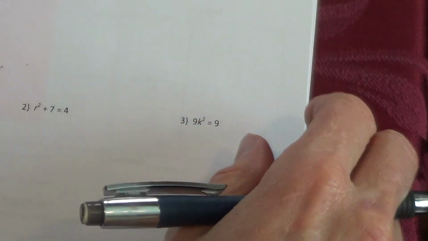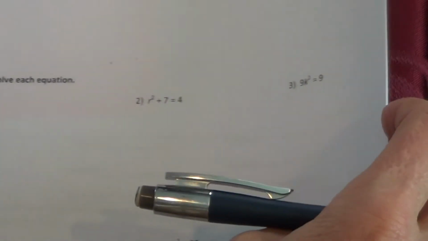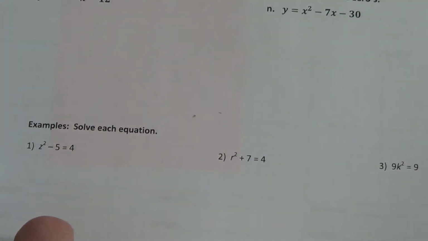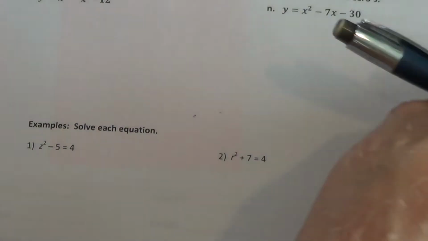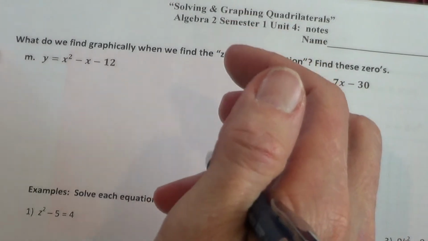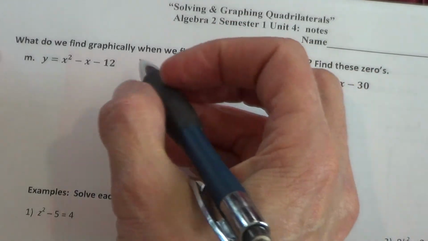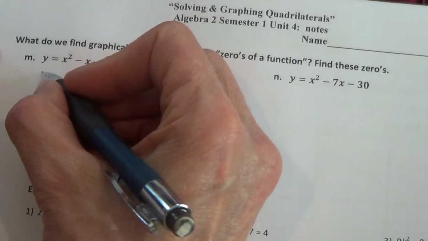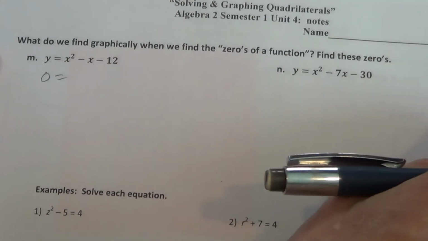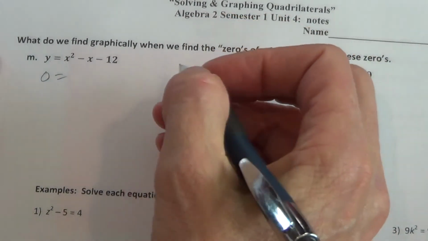Okay, with that said and done, now we're ready to start solving these equations. Now it's kind of important that you know really what you're looking at when you're solving for a 0. So first thing we do is we set that y to 0, and now we're locating the zeros, is what we call that, the zeros of the function.